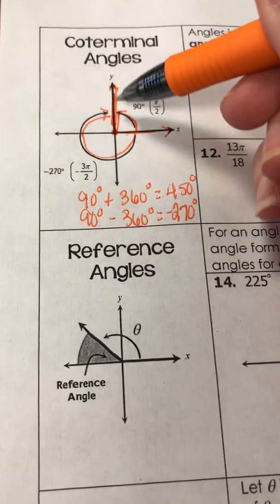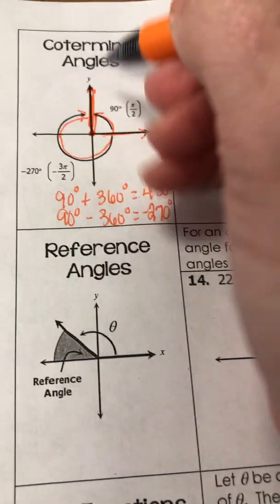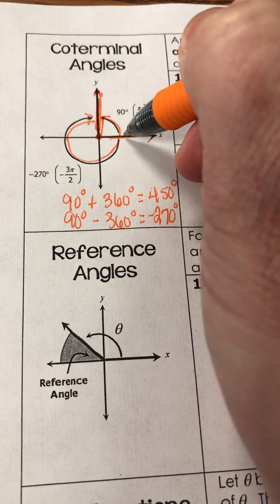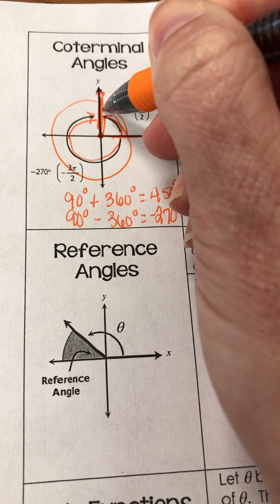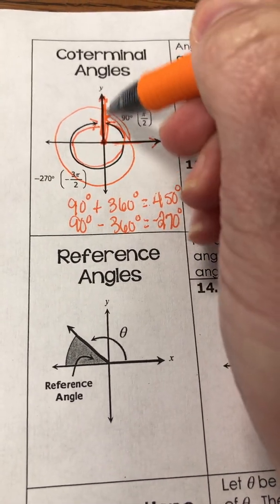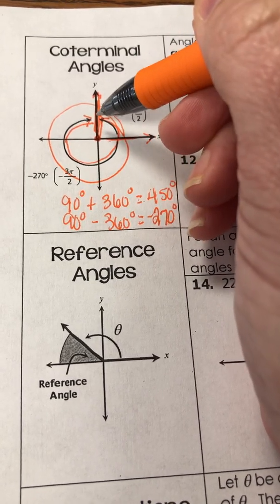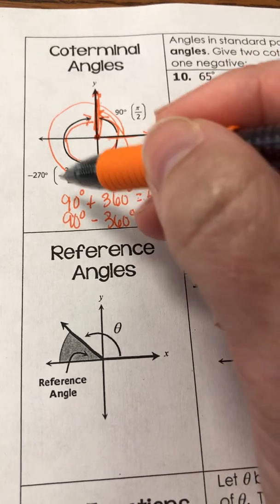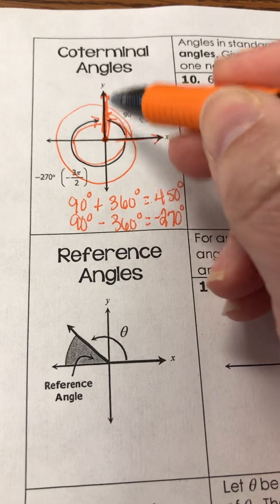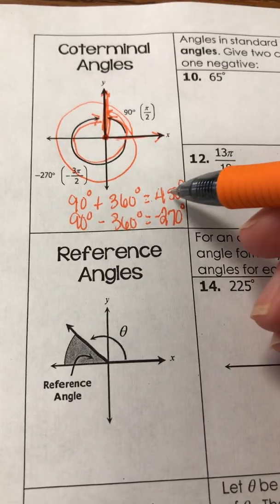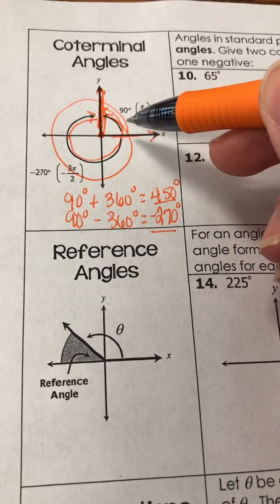So I know that with my 90-degree angle, an angle that's coterminal with that would be 450 degrees. So remember, 450 degrees would be one complete revolution, and then back up here to the 90 degrees. So 90 and 450 degrees would share the same terminal side. Also, we can see from the example that's already drawn, 90 degrees and negative 270 degrees also share the same terminal side. So I was able to find two angles that are coterminal with 90 degrees.